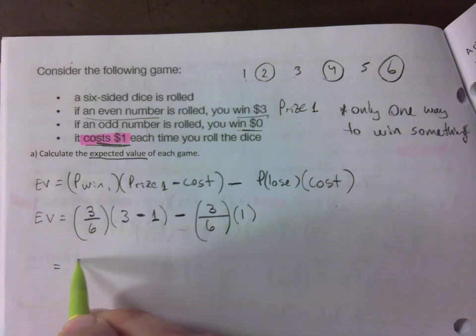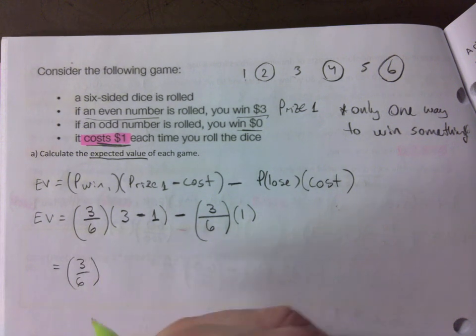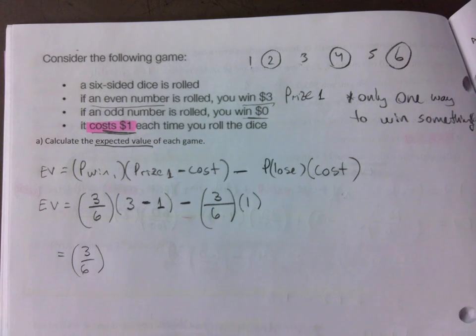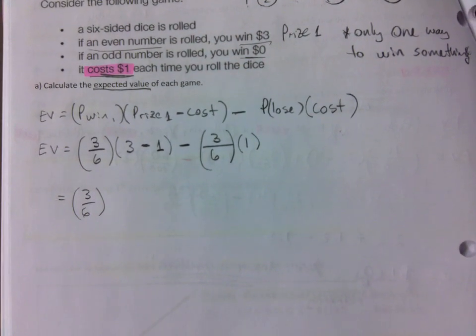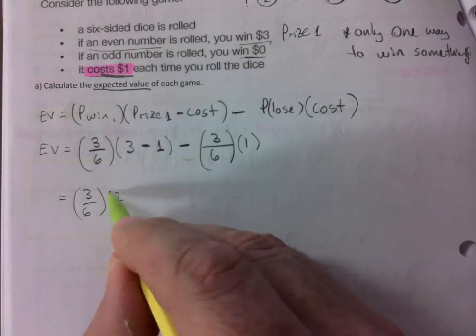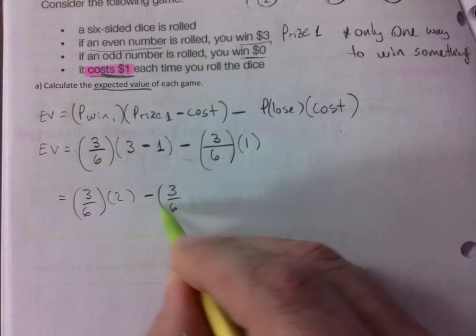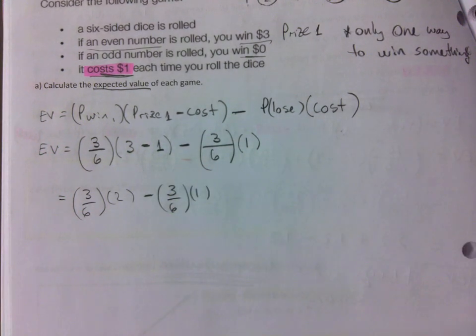Clean it up. I will pretend like I don't know that 3 over 6 is half, right? Because it doesn't really matter if you miss that. This is times 2, minus 3 over 6 times 1, like that. Grab your calculator. Don't rush this one.